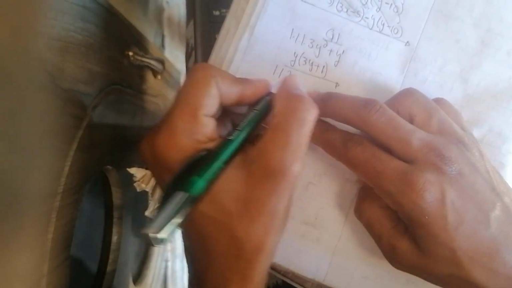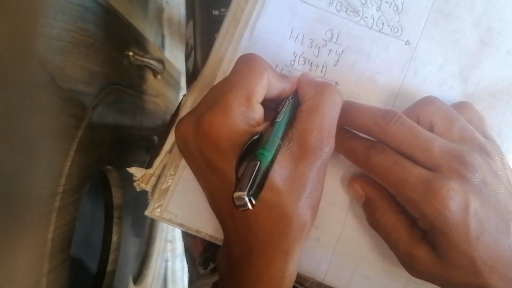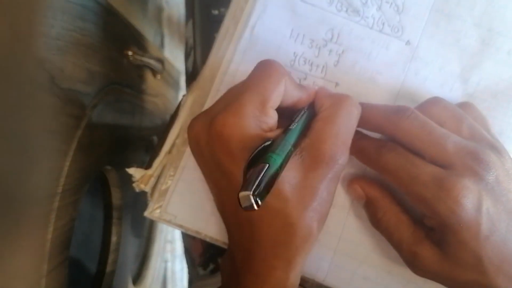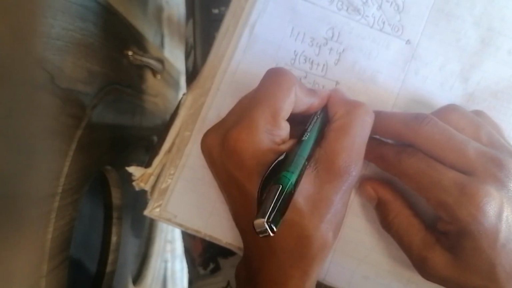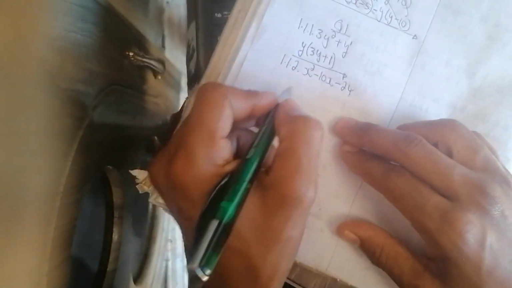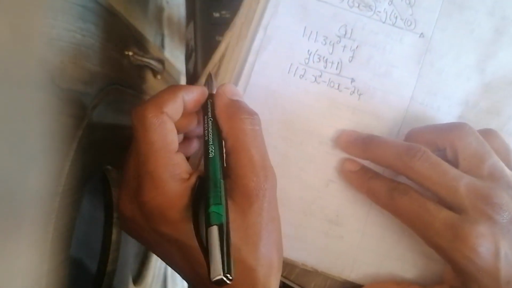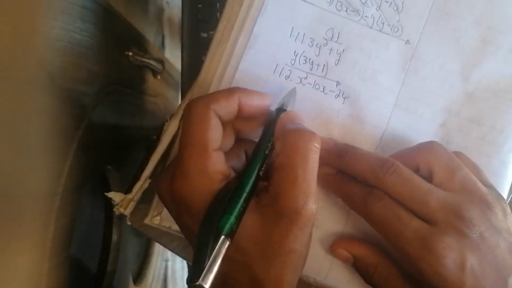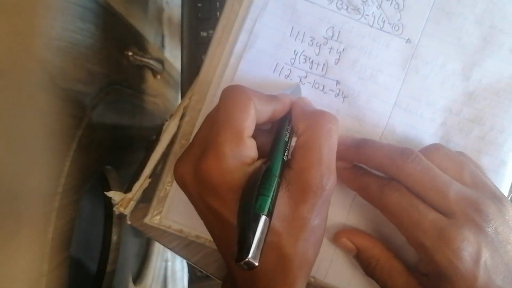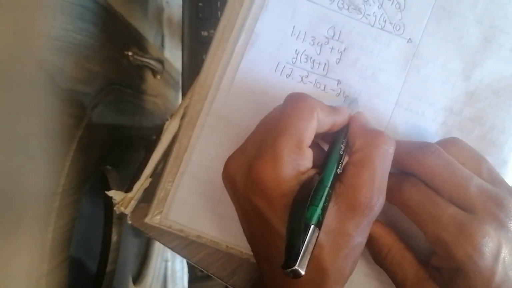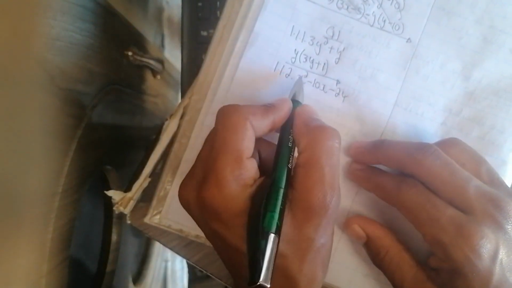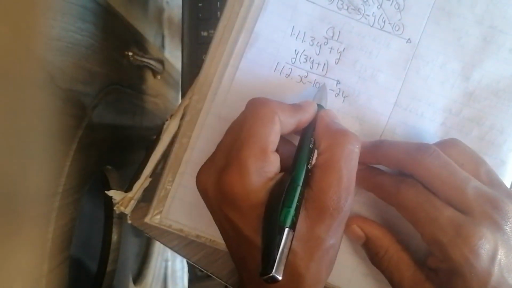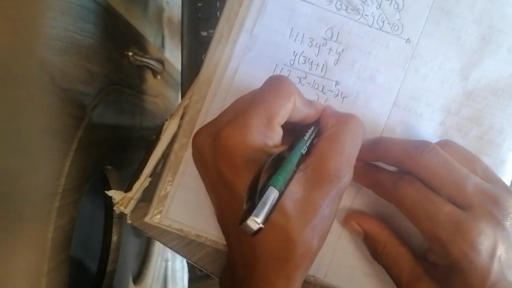And then in 1.1.2, we have x squared minus 10x minus 24. We need to factorize this. It's written in a quadratic form. So what we need to do is the following. Because you have x squared, x, and a constant, always written in that order of decreasing exponents of x, you will make two brackets.